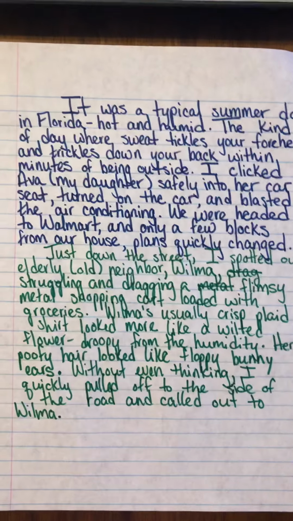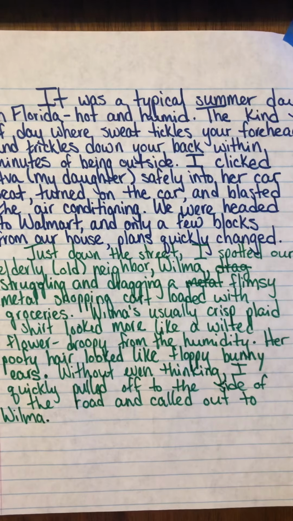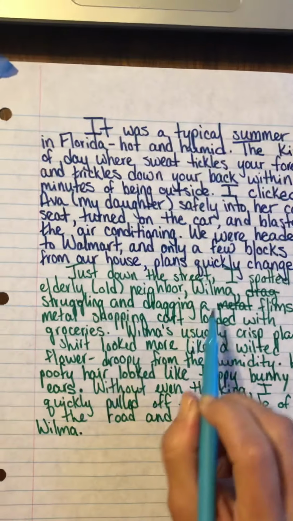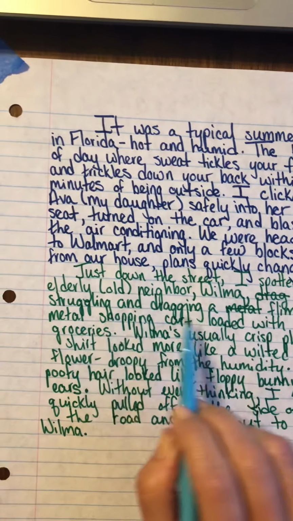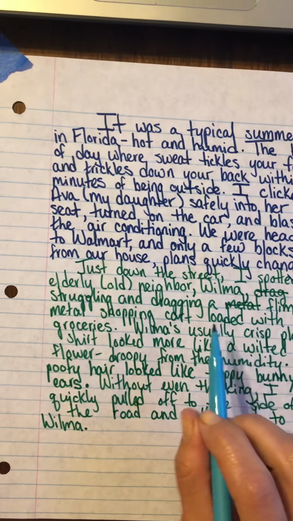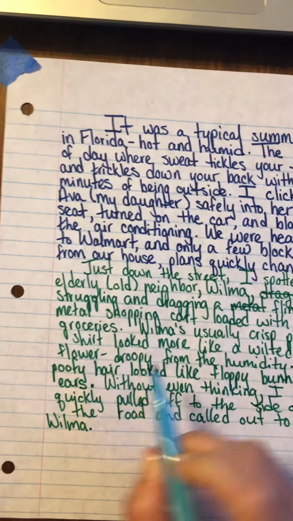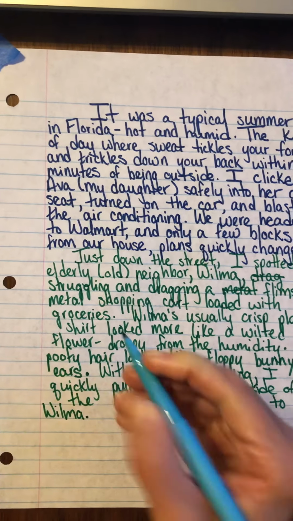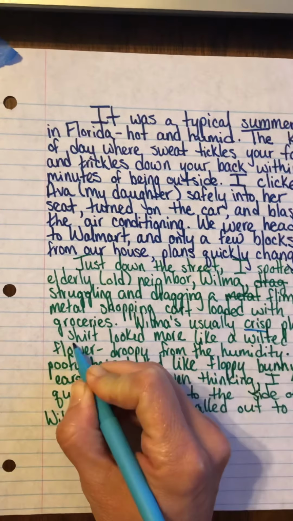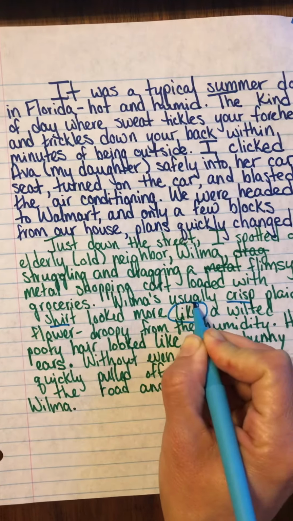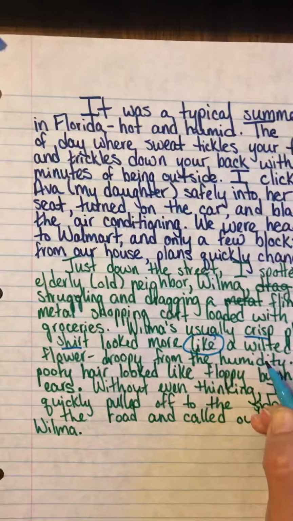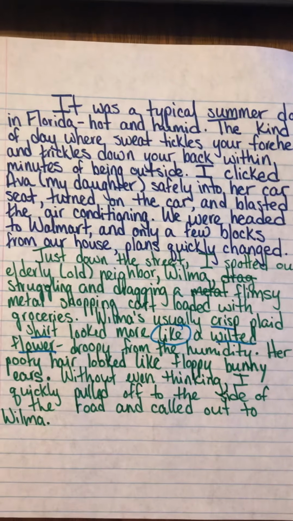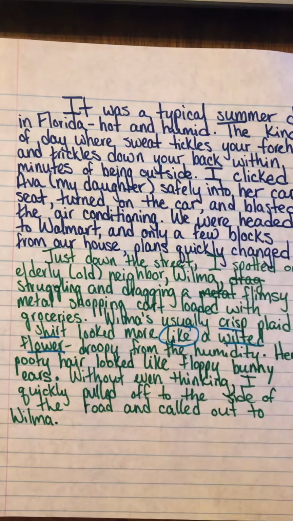For today, I'm going to go ahead and stop my writing. I know that there's more that I have to show the reader, but I want to make sure that you have time to do your writing today. When I reread my work, I want to make sure that I've tried out some of those similes today. So I can point out I know I wrote about her crisp plaid shirt looked more like a wilted flower. So I'm comparing her crisp shirt. Notice the signal word of like, and I'm comparing it to a wilted flower because I wanted to show that Wilma was kind of hot and sweaty because it's that hot Florida summer day.